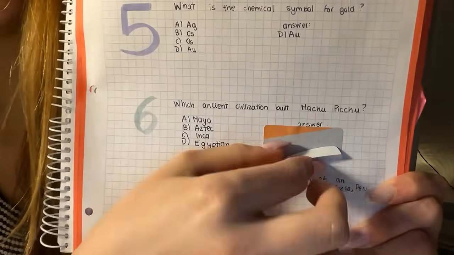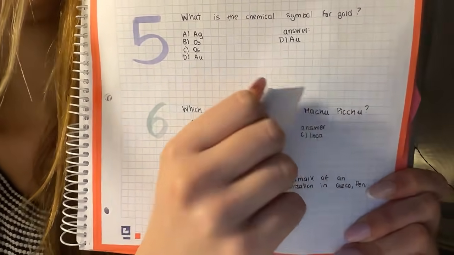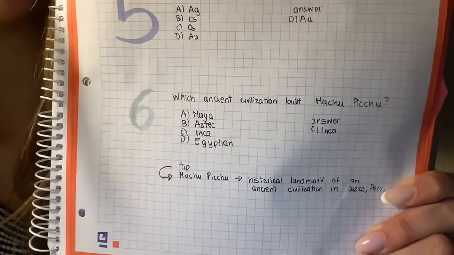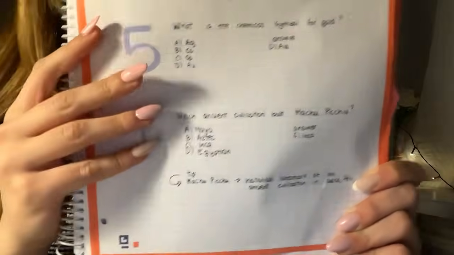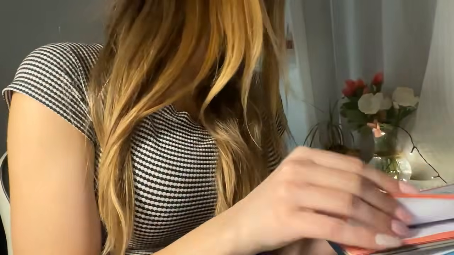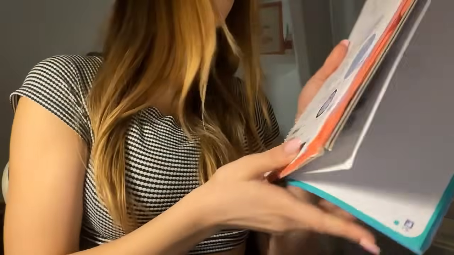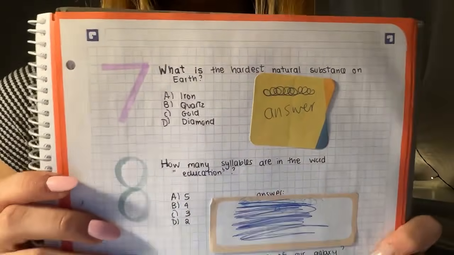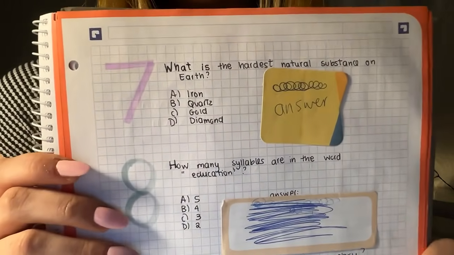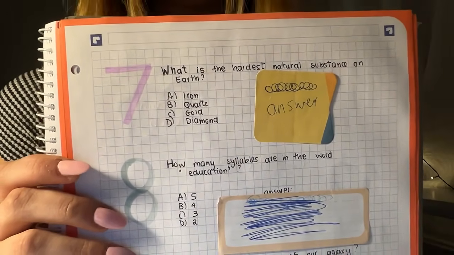Okay, I'm going to reveal the answer in 3, 2, 1. And the correct answer is C, the Inca civilization. Good job, did you get this one right? Okay, let's check the next questions. Okay, so for question number 7, we have, what is the hardest natural substance on Earth?